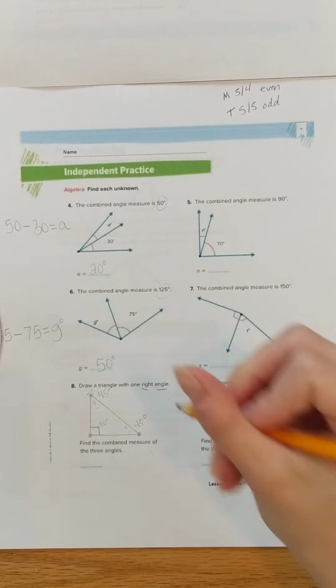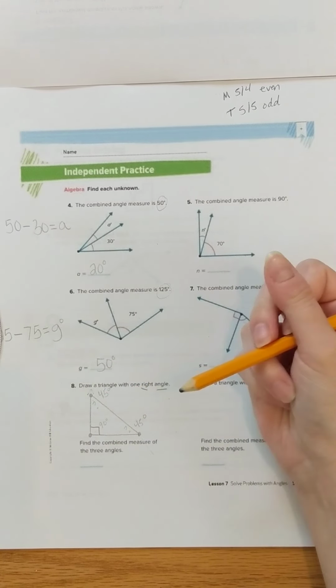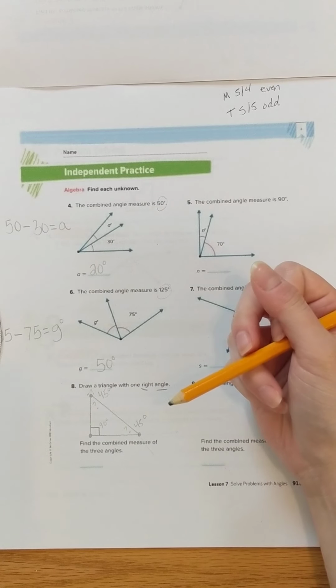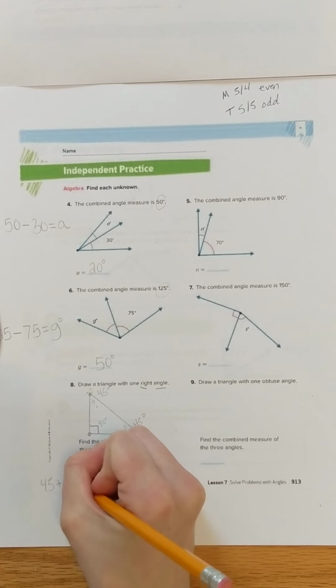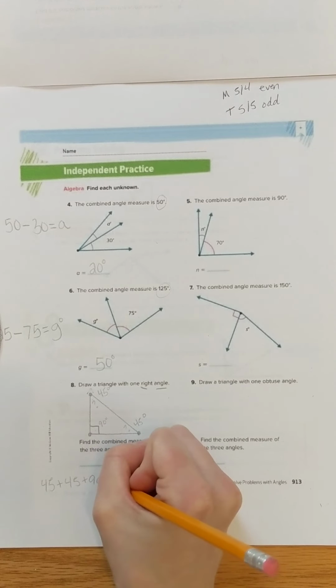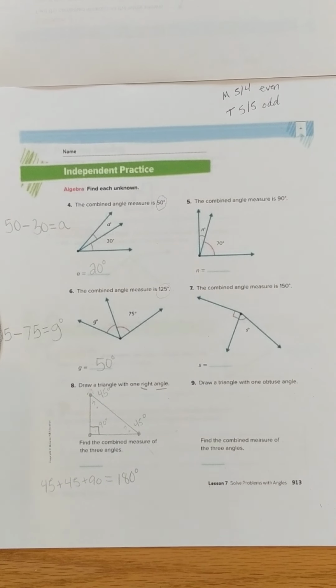So when I add 45 plus 45 plus 90, all three angle measures equal 180 degrees.